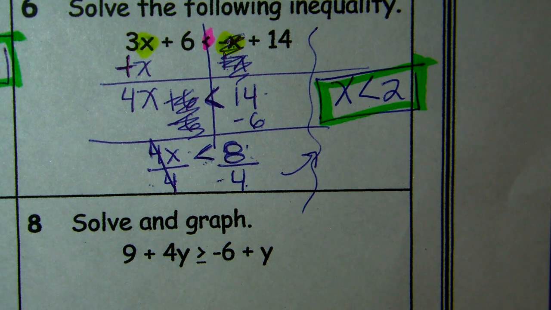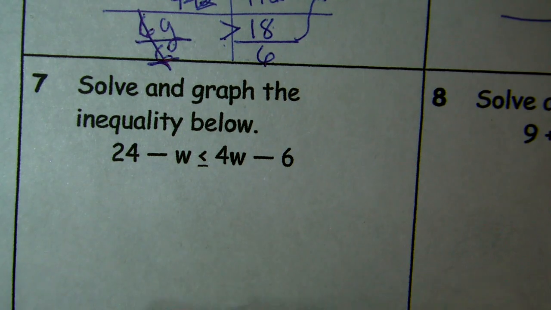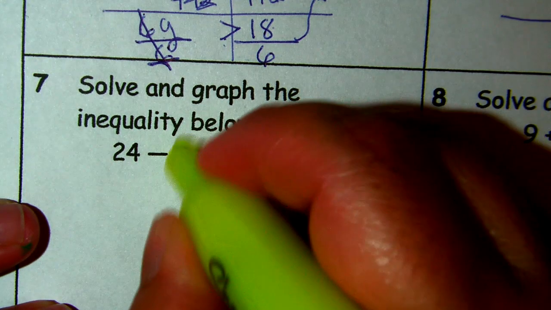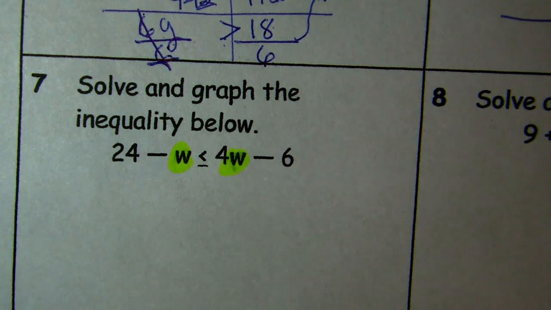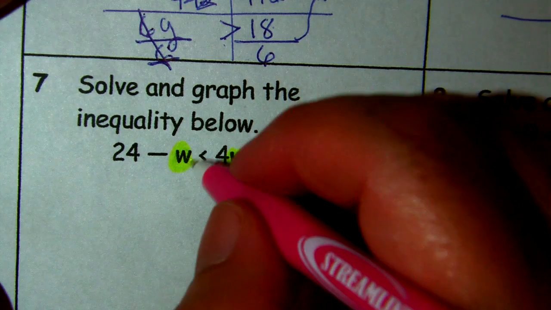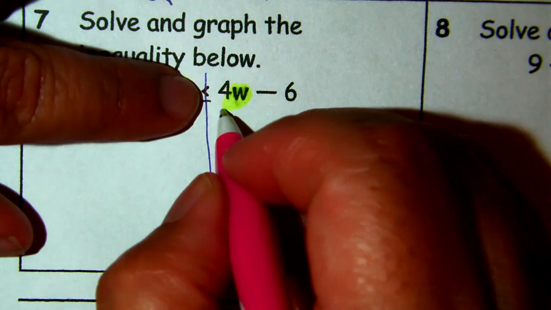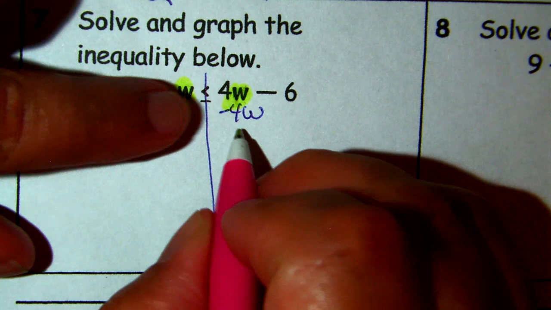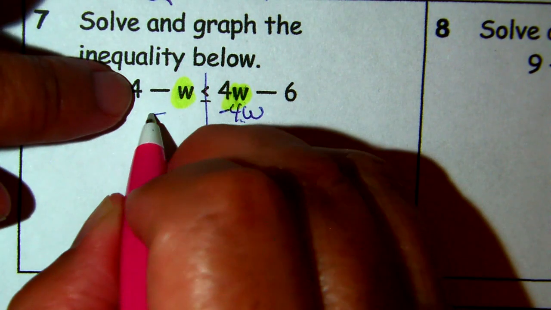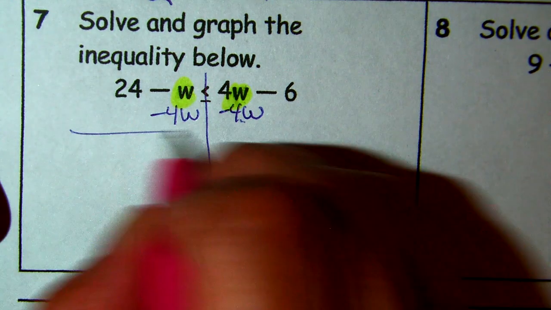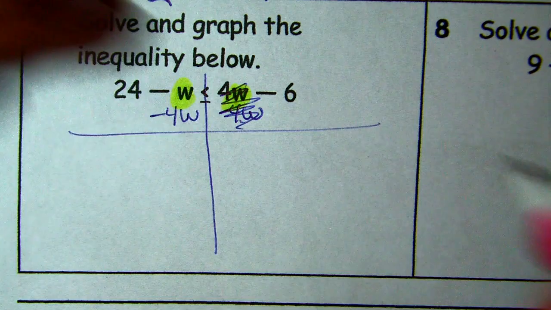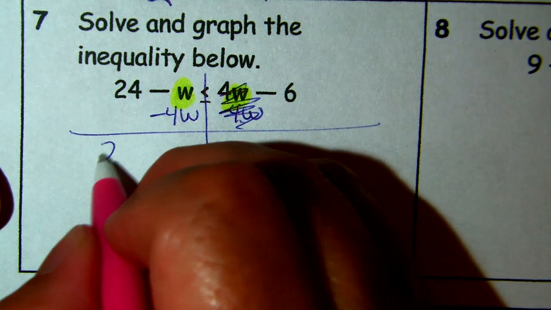Okay, all right, number 7. Solve and graph. Here we're solving for w, and we're going to be graphing. Here's the inequality. I'm going to put the line right here. This one, I'm going to move it over here, so I'm going to subtract 4w. If I subtract 4w here, I subtract over here. So these two get canceled. And I'm going to bring down the 24.